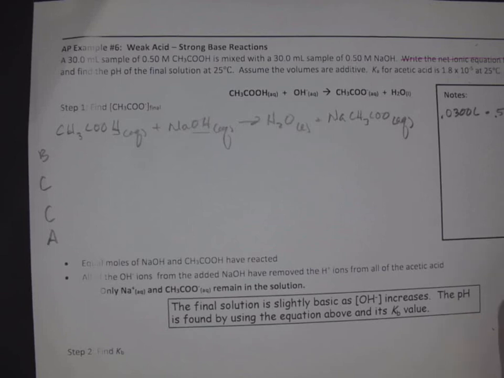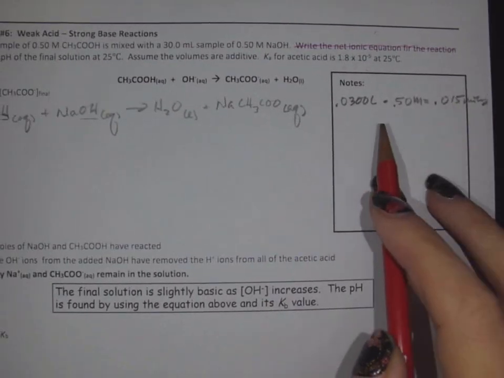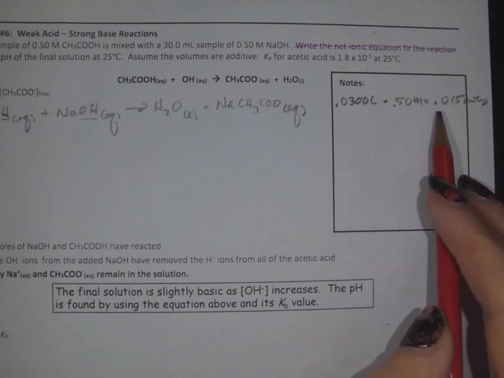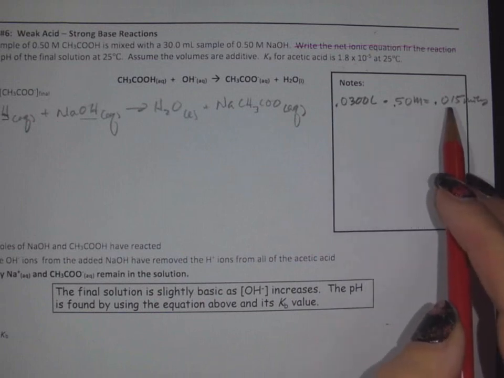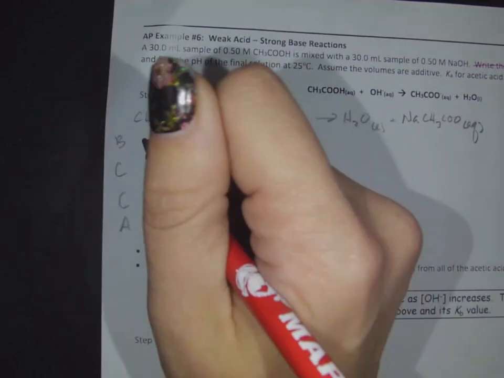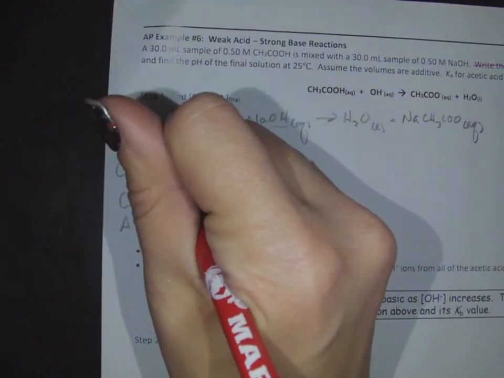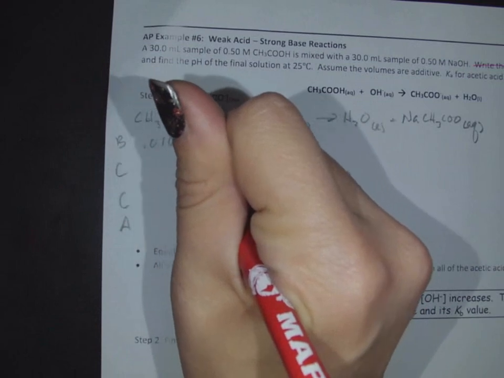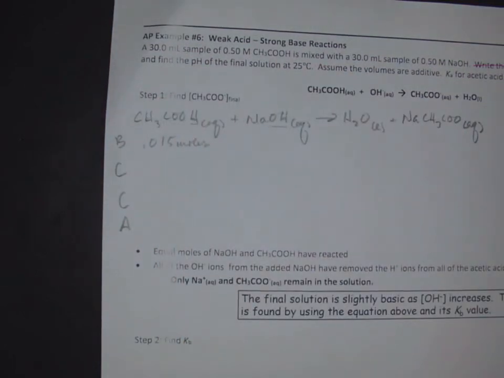Okay, so 0.015 moles when I took my volume in liters and times by my concentration, so I get 0.015 moles of my acid.